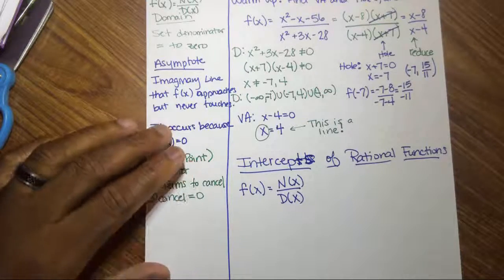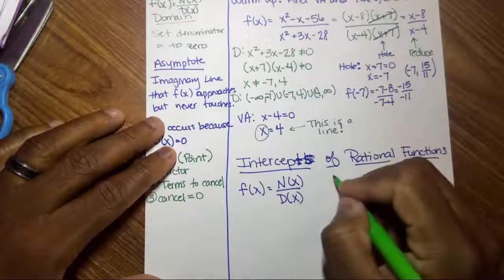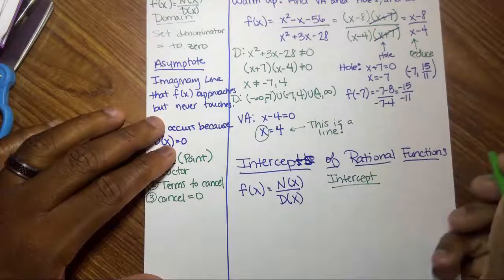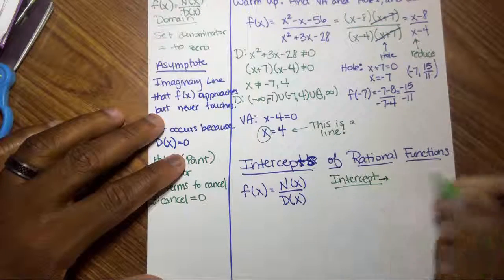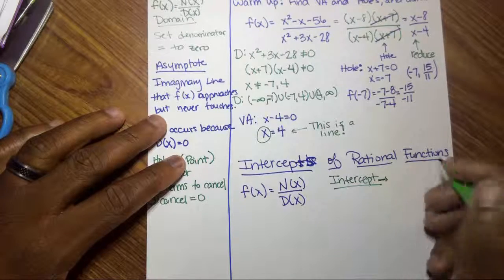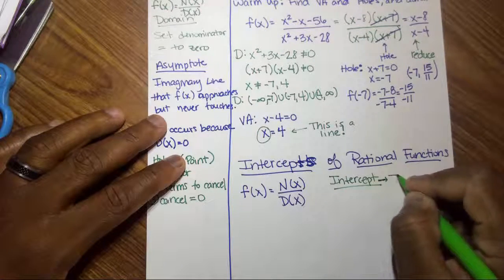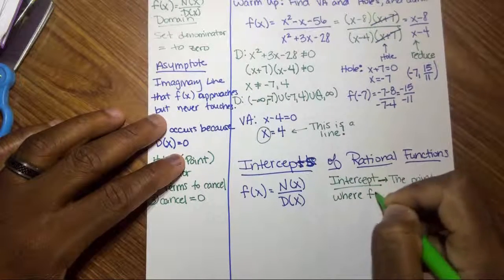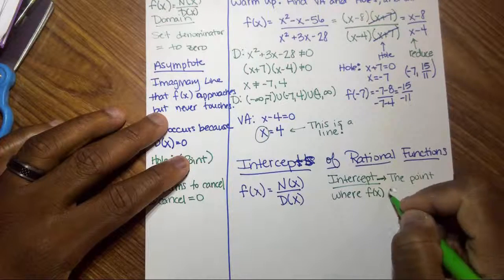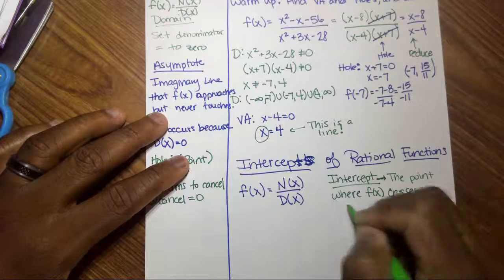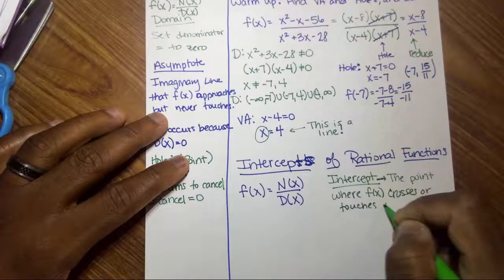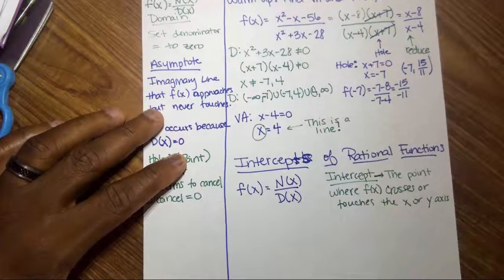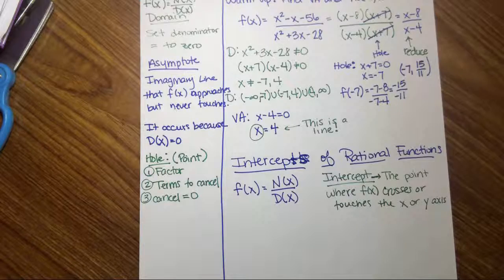So you have a numerator function and a denominator function. What is an intercept again? What's an intercept by definition? It's where it crosses the x or y axis. Thank you. So this is the point where f of x crosses or touches the x or y axis. That's what an intercept is.